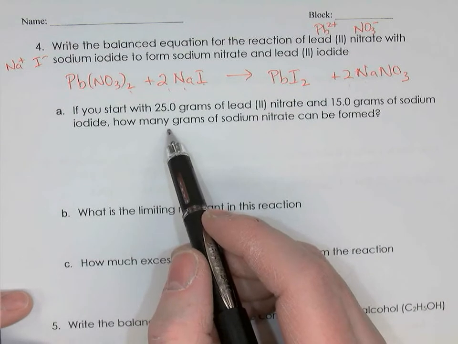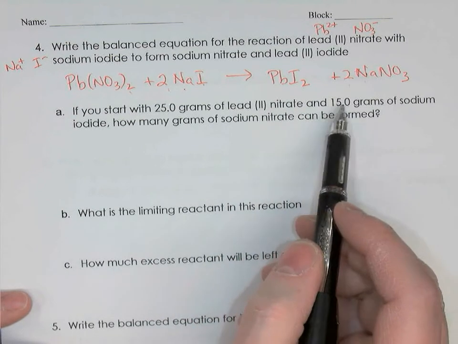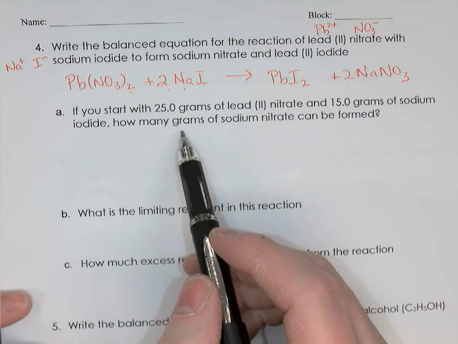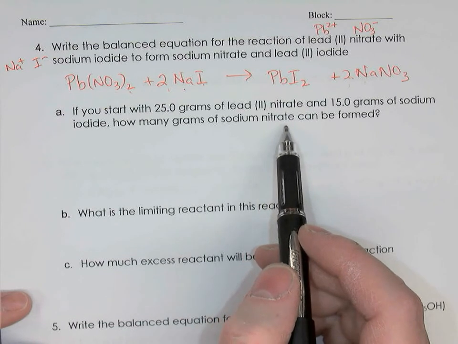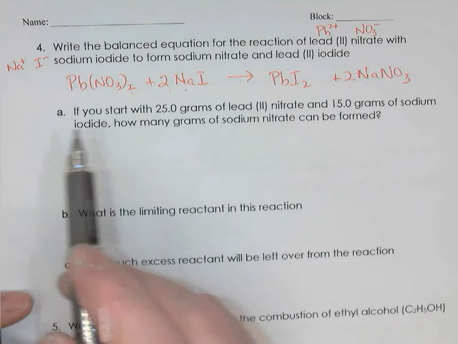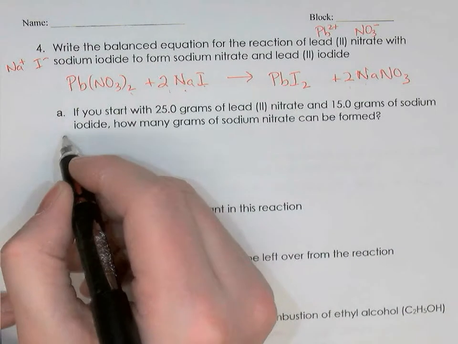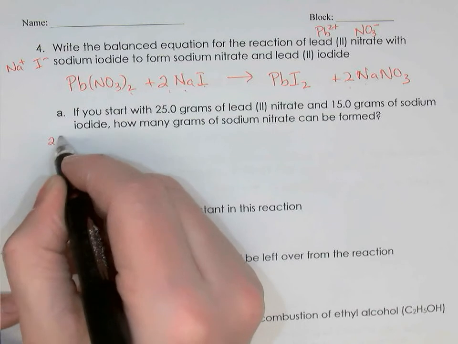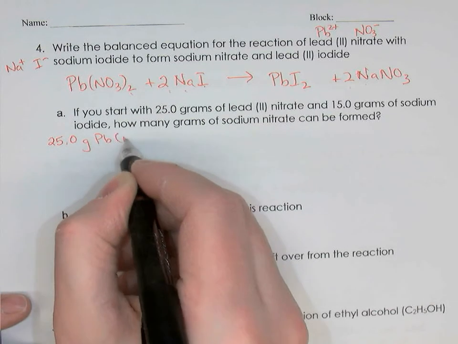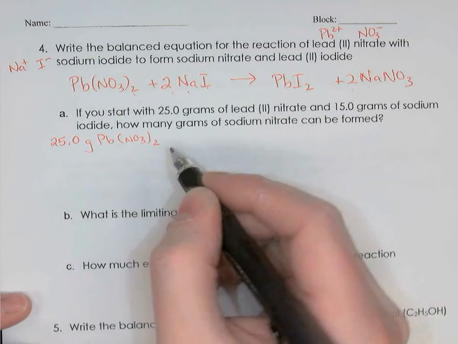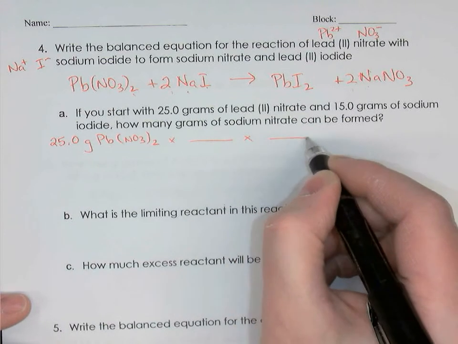So it says, if we start with 25 grams of lead nitrate and 15 grams of sodium iodide, how many grams of the sodium nitrate could form? Okay. Well, let's pick one of the 2 reactants again. I'll take the first one just out of habit. You have 25.0 grams of Pb(NO3)2, lead nitrate. And what I'm going to do is set up some unit multipliers.